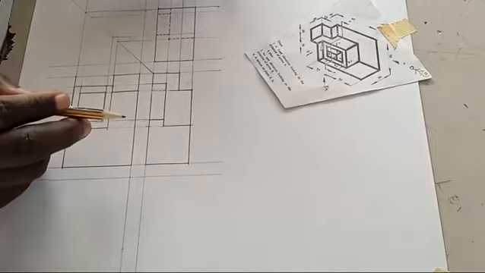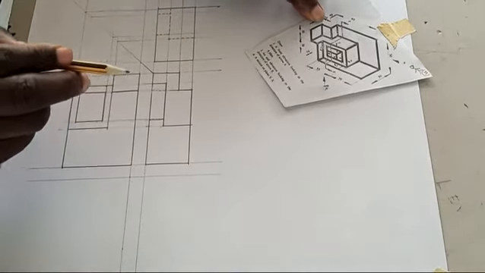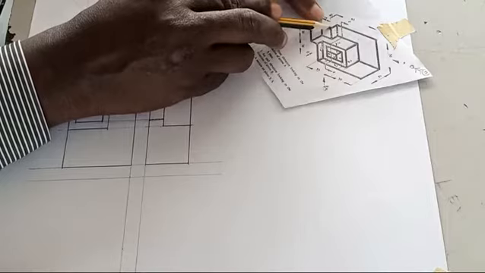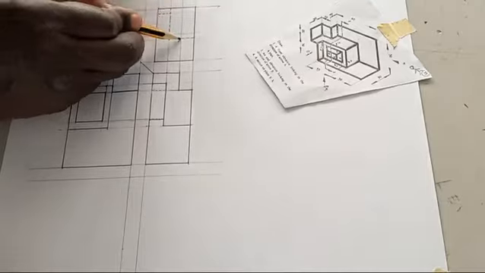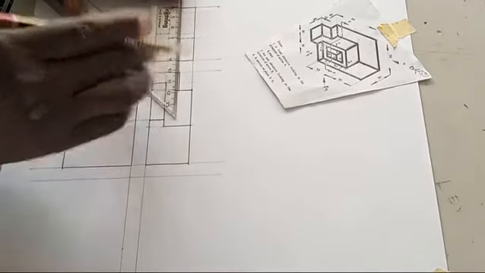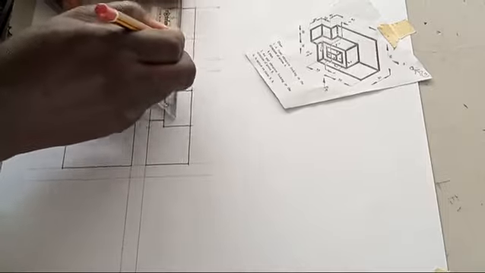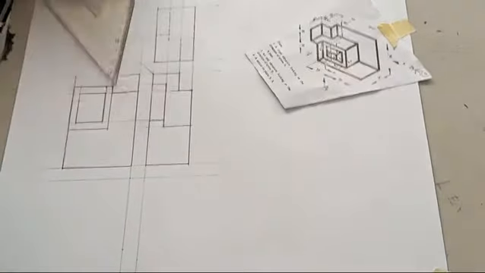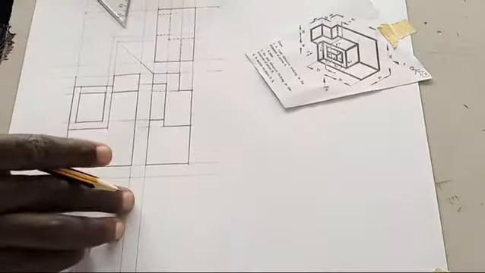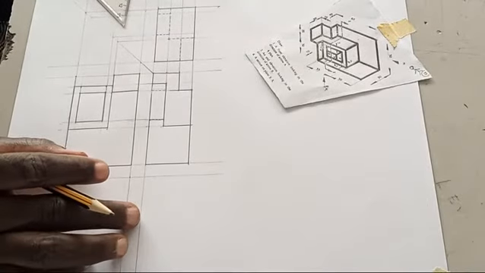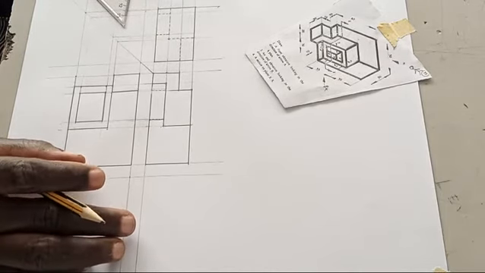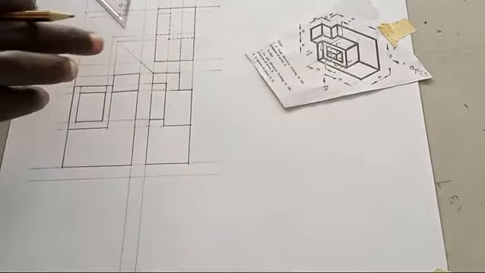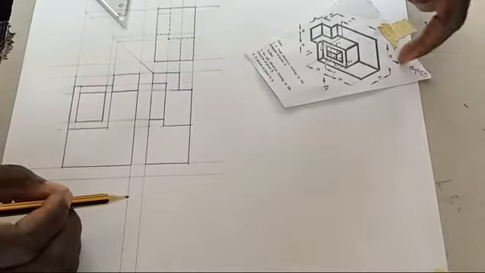Then on this one too, between here and here, this edge, you cannot see it when you are viewing from here, and that is this one at the top here. You cannot see this. You cannot see that one too. It will be hidden line from you. What else do we have to see? I think that is all that we have for this view. Yes. So that is the elevation in the direction of arrow B.